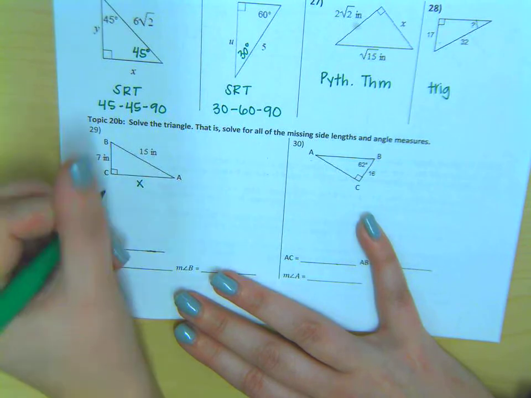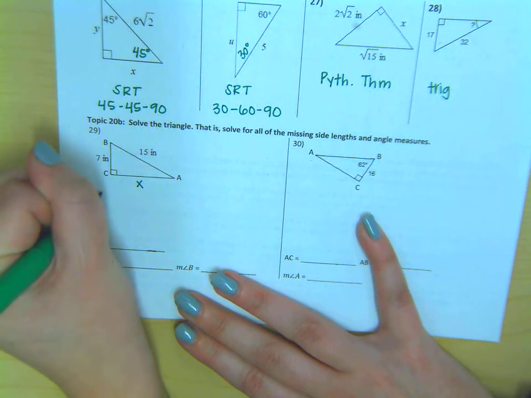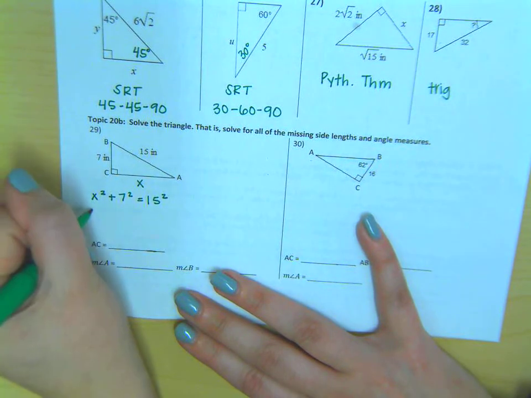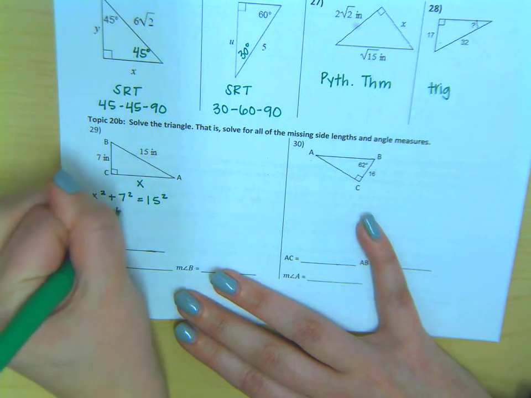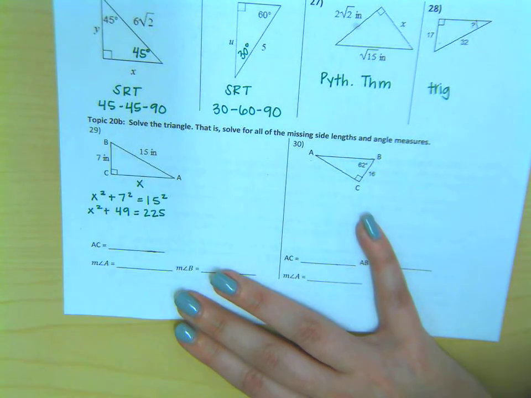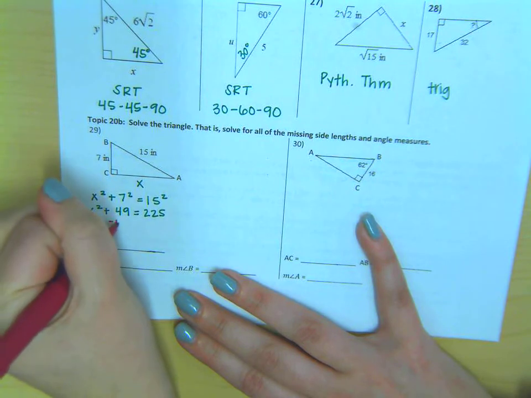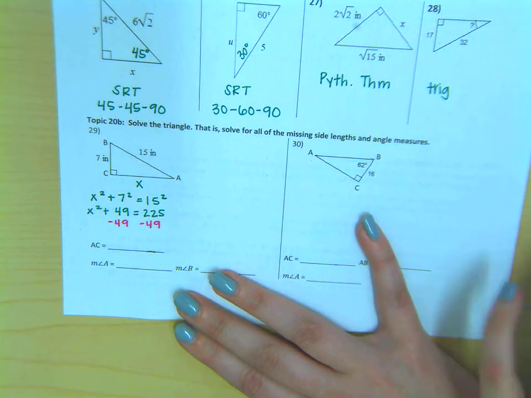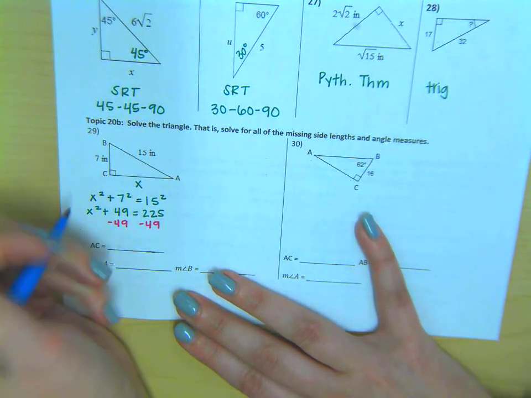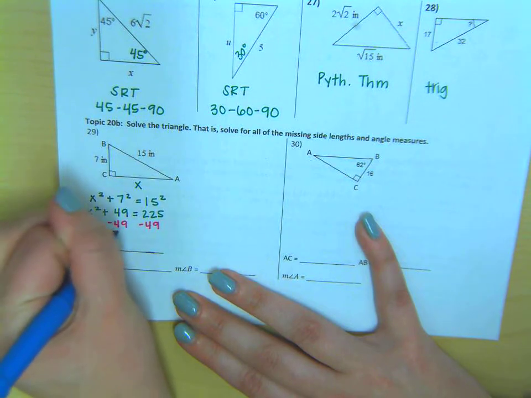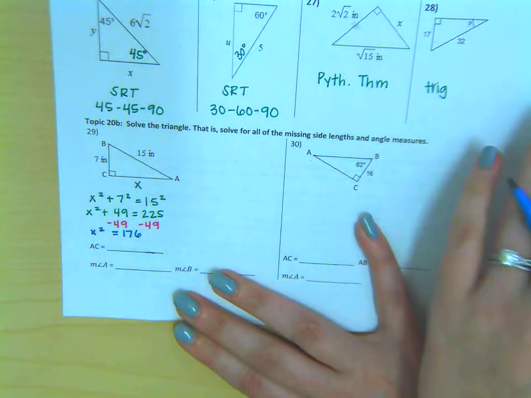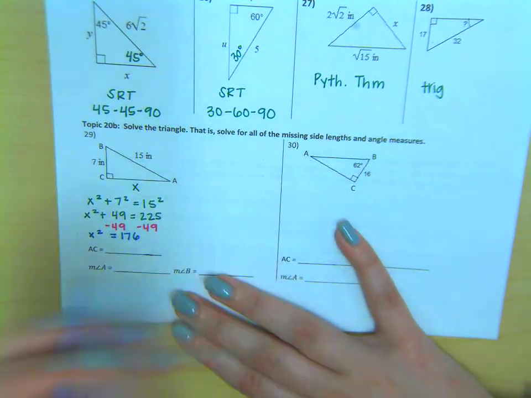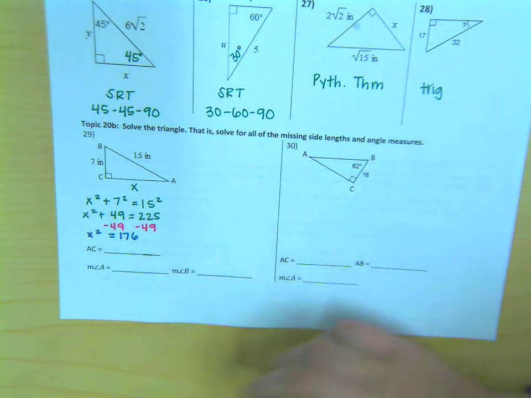Alright, so we have that x is actually a leg, so it's going to be x squared plus 7 squared is equal to 15 squared. X squared plus 7 squared, which is 49, is equal to 225. We're going to subtract 49 from both sides, and we get that 225 minus 49 is equal to 176. I'm going to square root both sides.